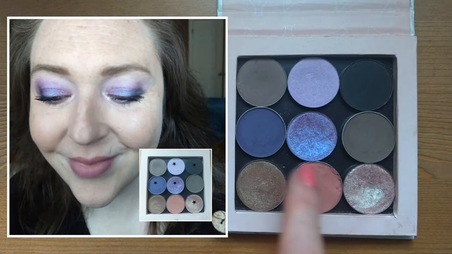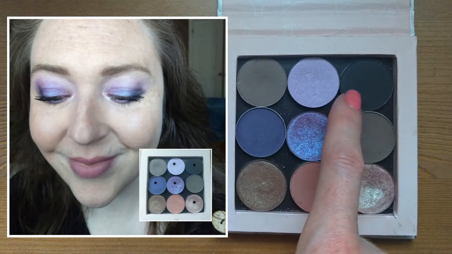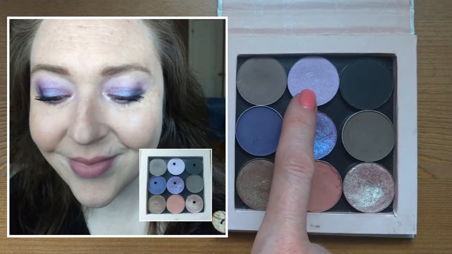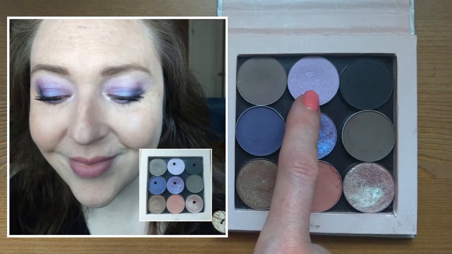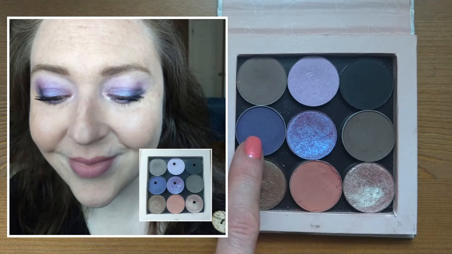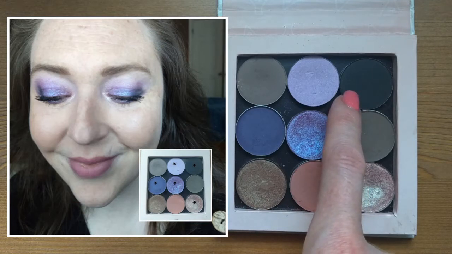But I wanted to play with the darker colors again, and I hadn't really gone into this dark matte here, and so I kind of wanted to create a bit smokier and a bit darker of a purple look. So I used this shade here for my transition and crease and really layered that up. You can see the purple shows a little bit more in that transition area. I deepened the outer lid with this shade here, and then deepened it even further just into the corner with this shade here, and I brought this a little bit onto the lower lash line.